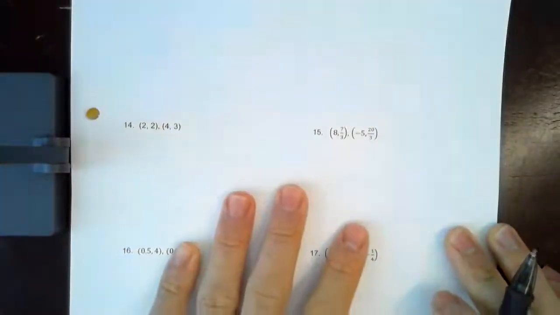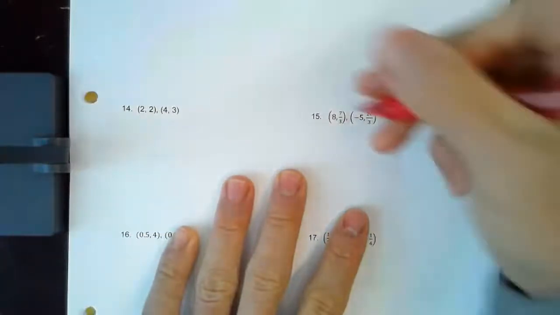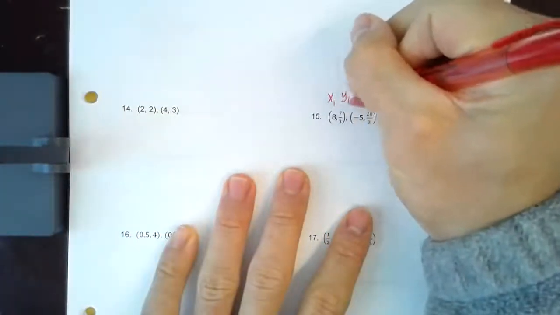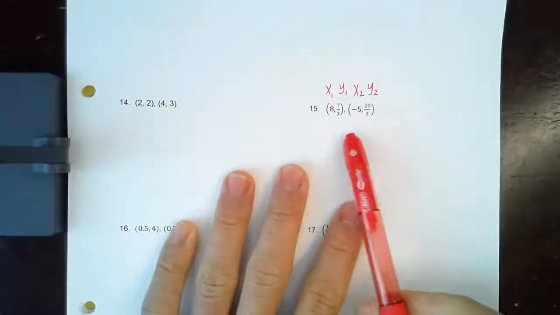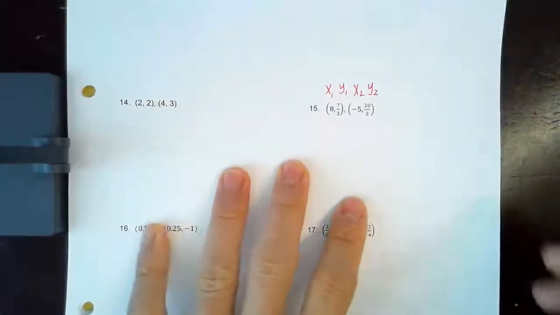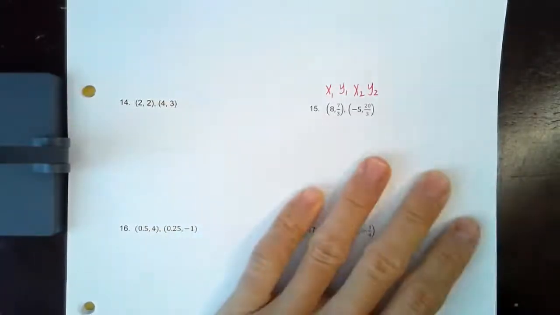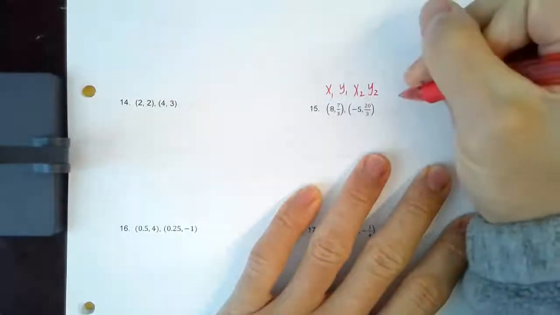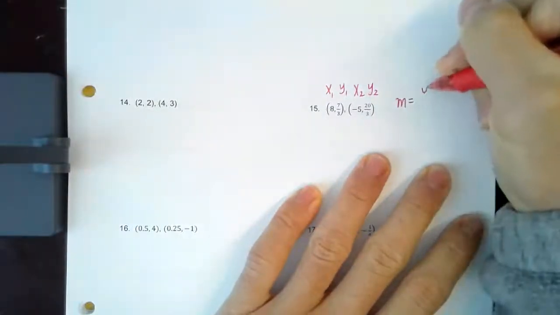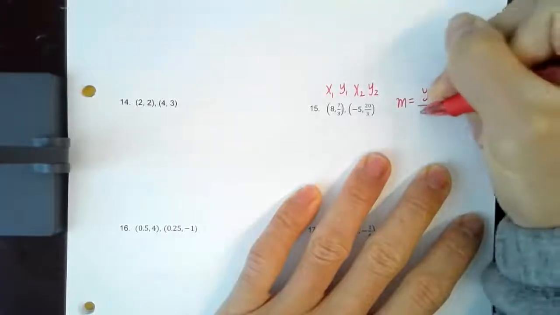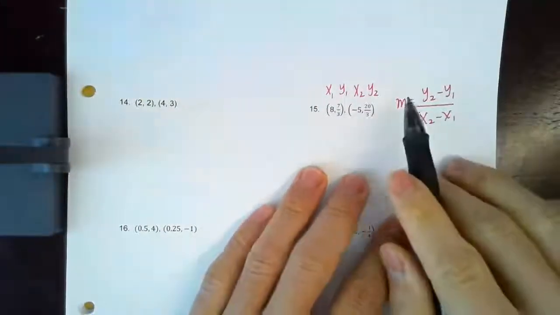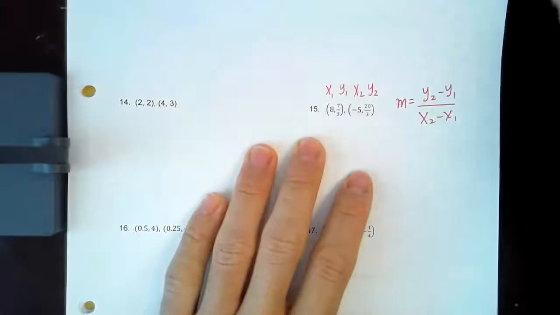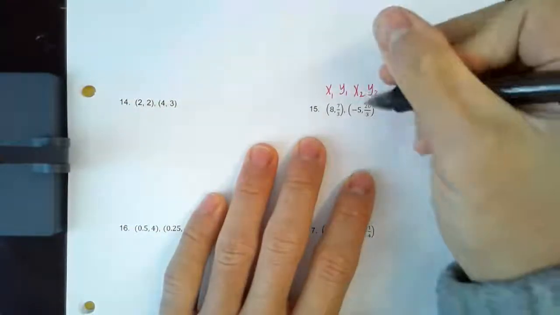But I hope you realize none of these problems should be that bad as long as you know how to calculate slope. Okay, so notice what I'm doing right away for number 15. I'm immediately labeling my x1, my y1, my x2, my y2. Okay, now just a review. Your slope is y2 minus y1 over x2 minus x1. This is the same process that you're going to do for all of these problems. I just wanted to do number 15 because it looks intimidating with the fraction, but that's okay.